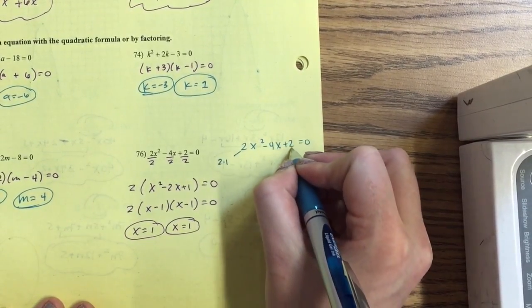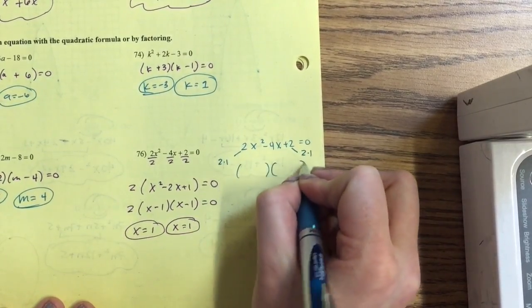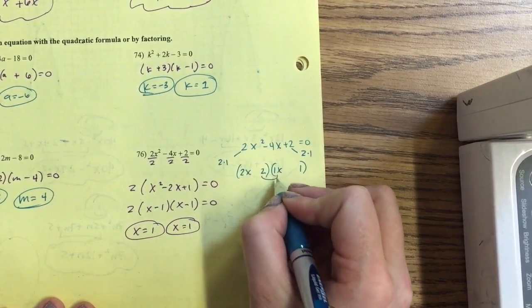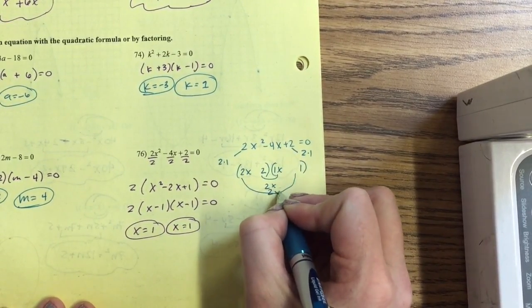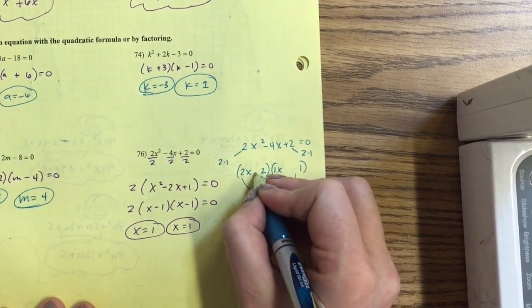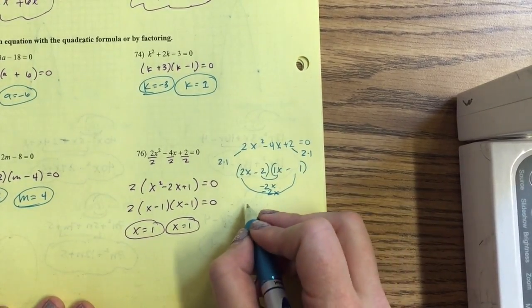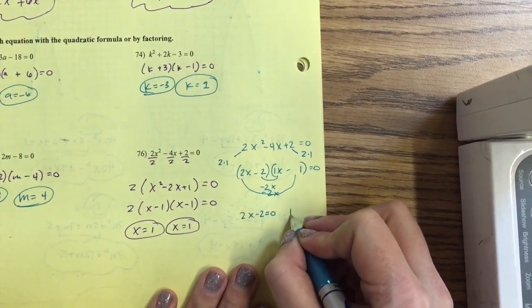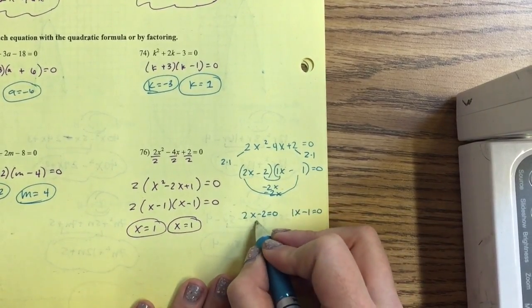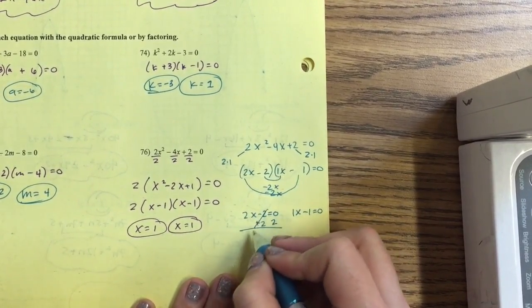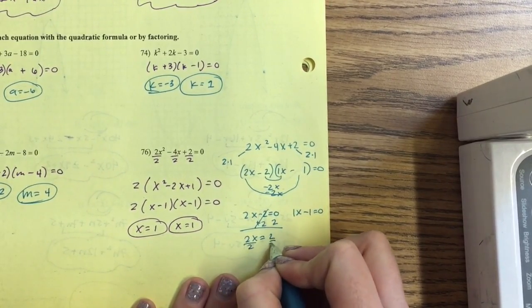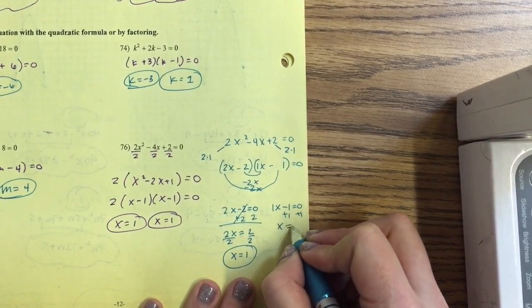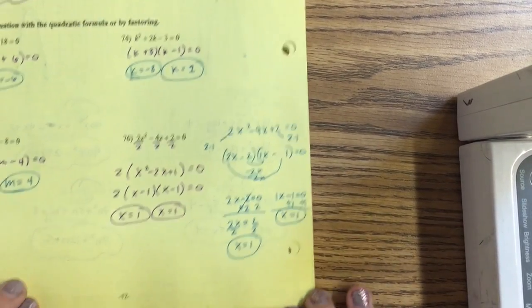Multiples will be 2 times 1, 2 times 1, 2x, 1x, 2, 1, and then just check. That makes a 2x. 2x to get negative 4, they'd both be negatives. And then you would say 2x minus 2 equals 0, 1x minus 1 equals 0, and solve them. And you get the same answer.